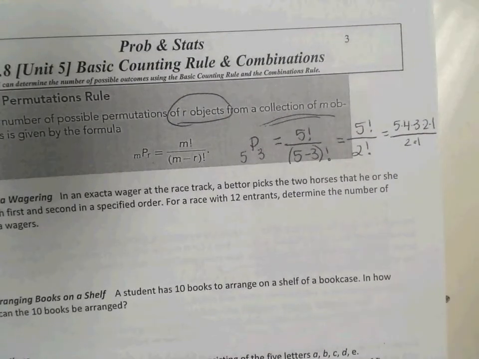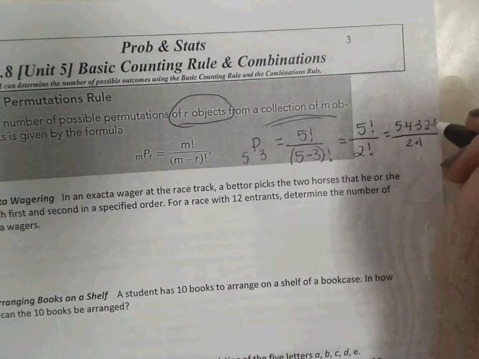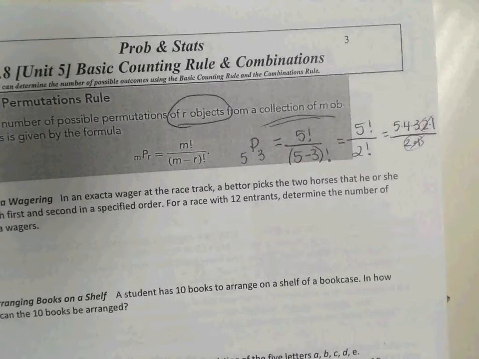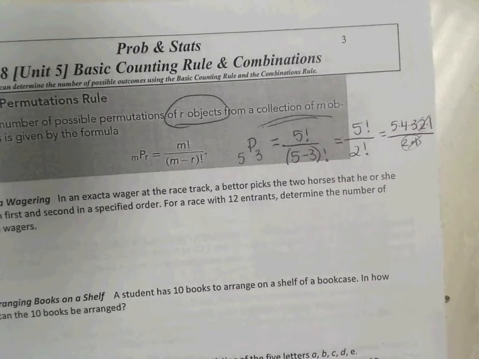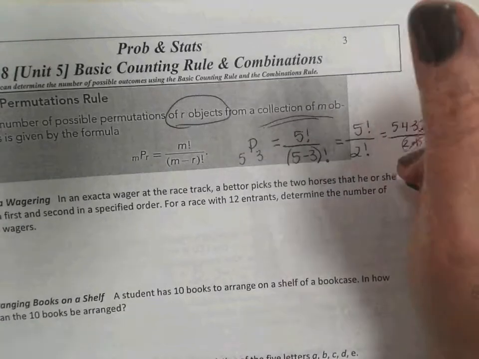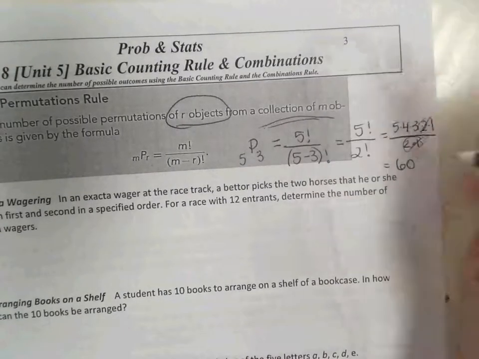And if you think about reducing fractions by common factors, we could do the 2 times 1 and the 2 times 1 and cancel those out. And what are we left with? 5 times 4 times 3. Same thing as we started with in the basic counting rule, which we know to be 60.